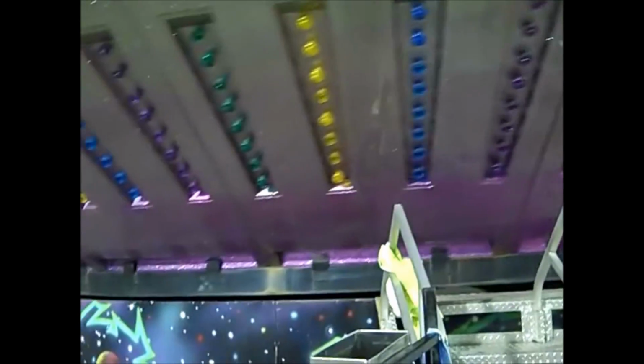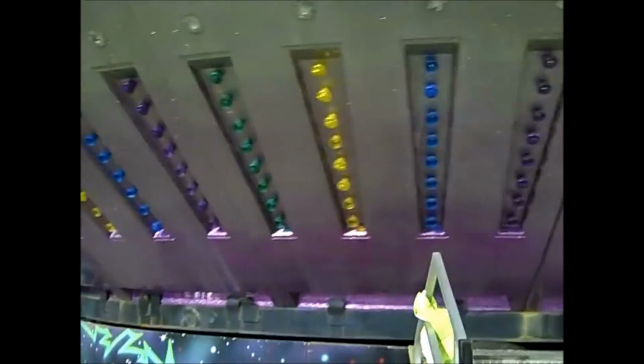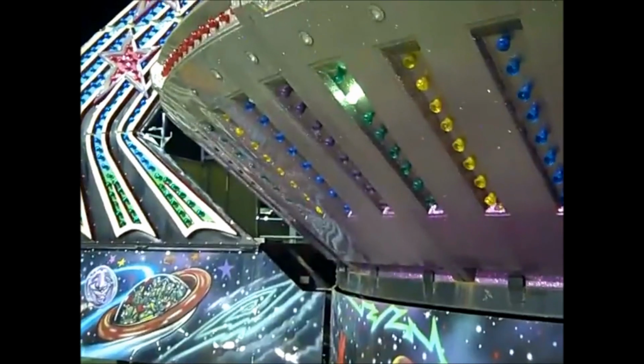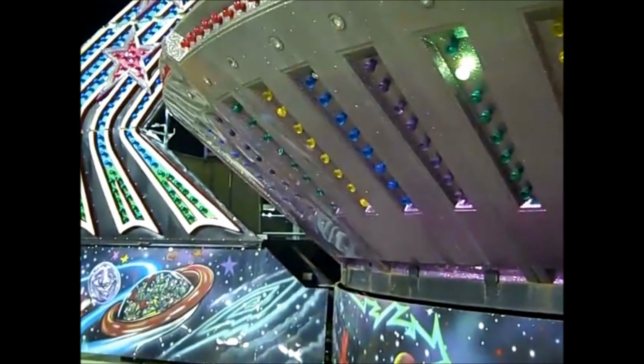And then the centrifugal force of the spin throws you outward, as you see when you ride a Gravitron.